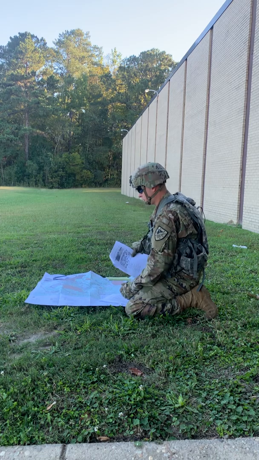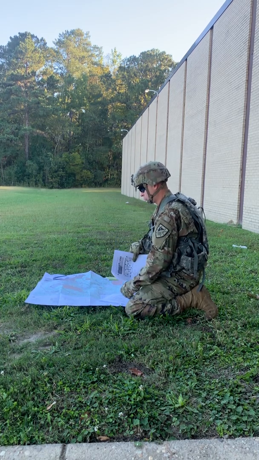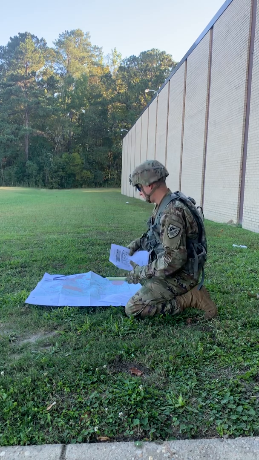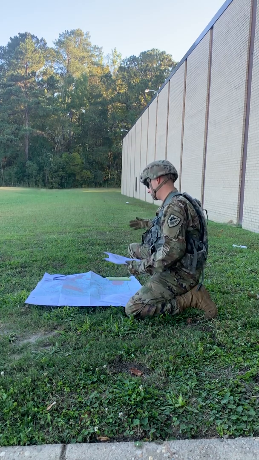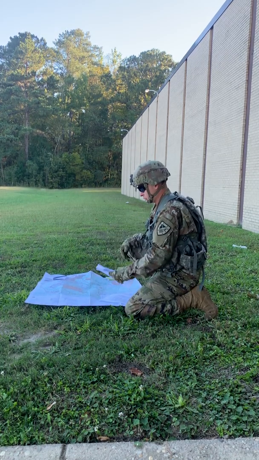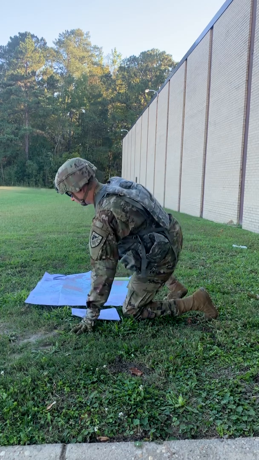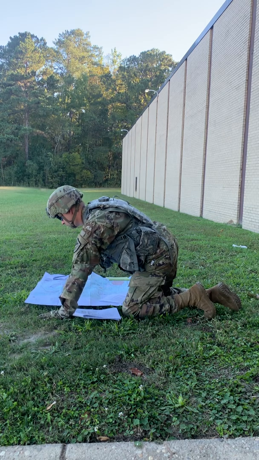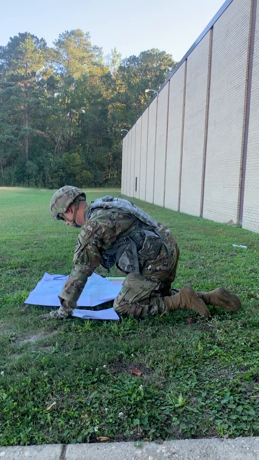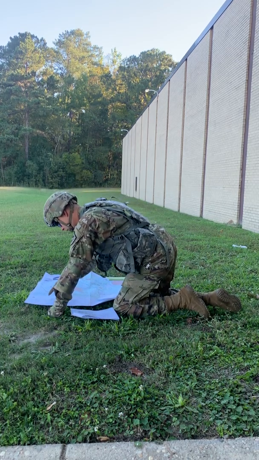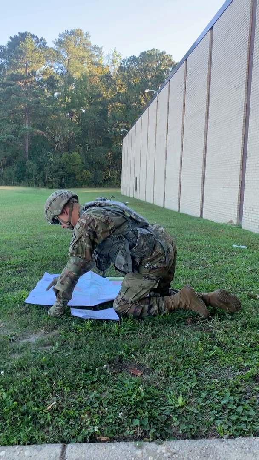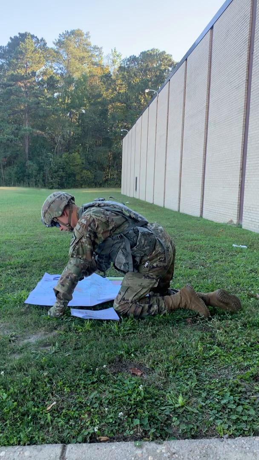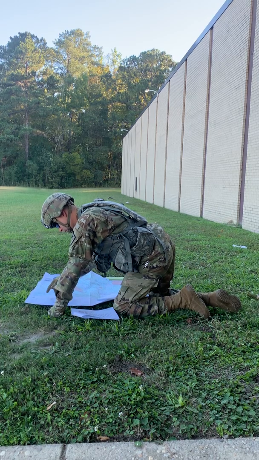Next, we're going to be going over marginal information. We're going to start at the bottom left-hand corner of the map, work our way to the right side, and then go up and back over to the left. Starting at the very left, you have your legend. It says legend, map information as of 2012. This has all your key points of the symbols on the map, for instance, your main roads, your restricted areas, your bodies of water.